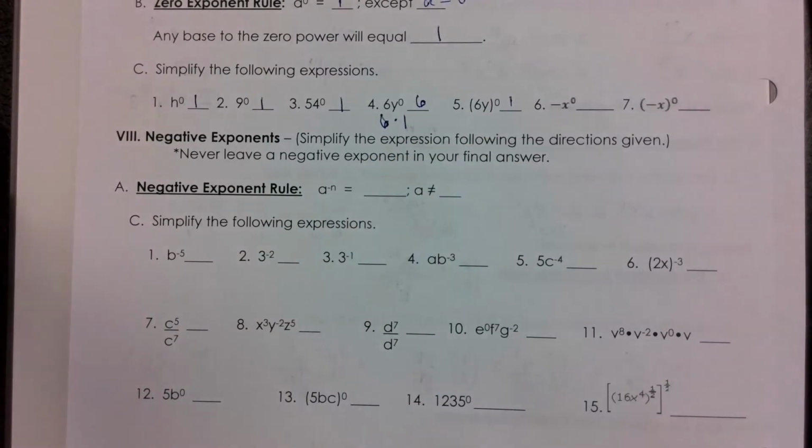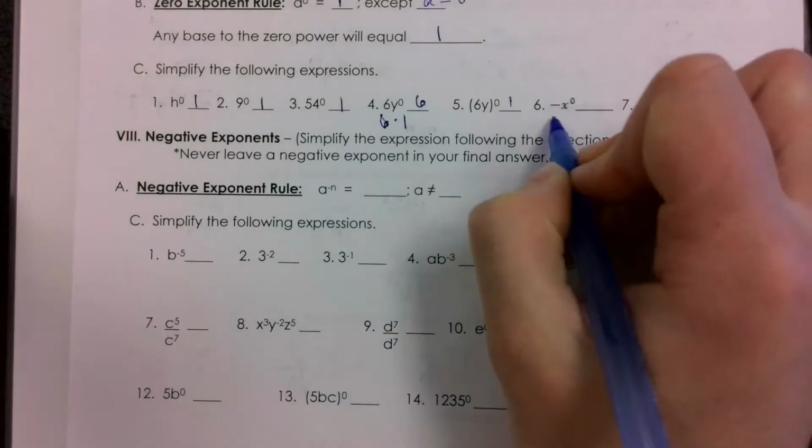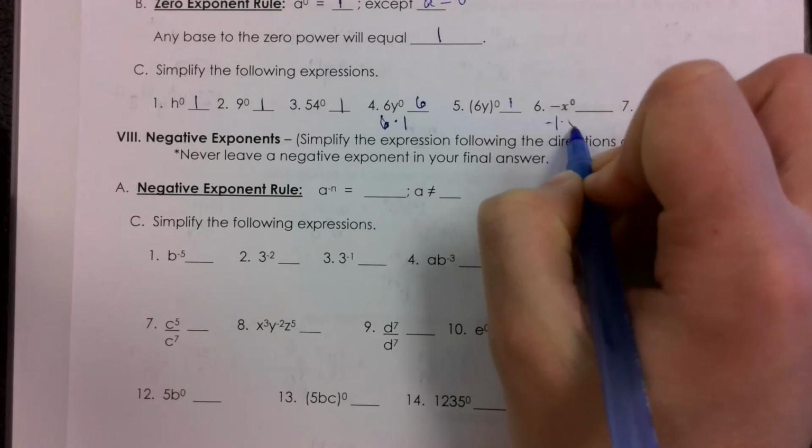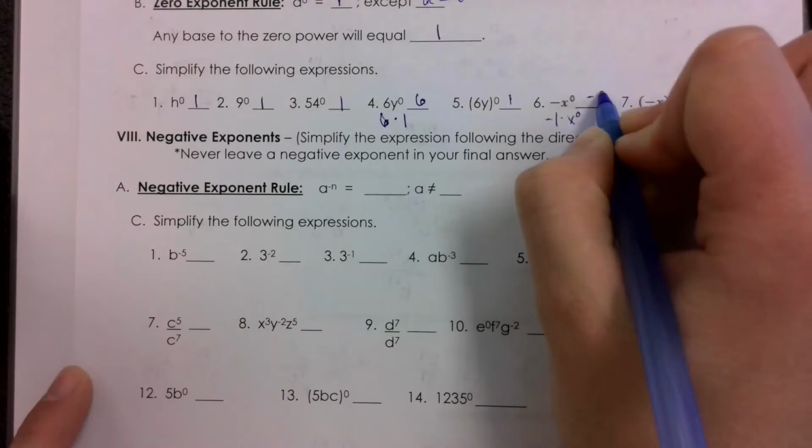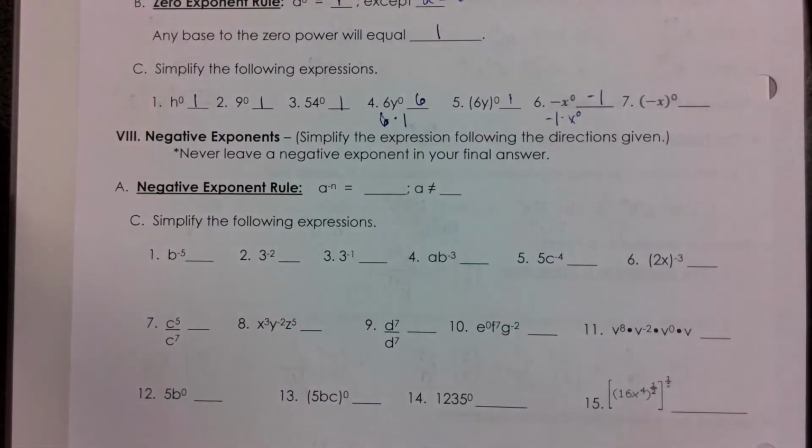Looking at number 6, that's negative x to the 0. So that's really like negative 1 times x to the 0. And what is x to the 0? 1. So negative 1 times 1 gives you negative 1. Is that okay? Questions?